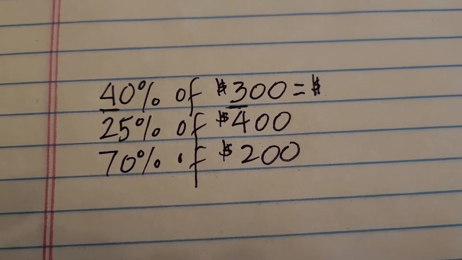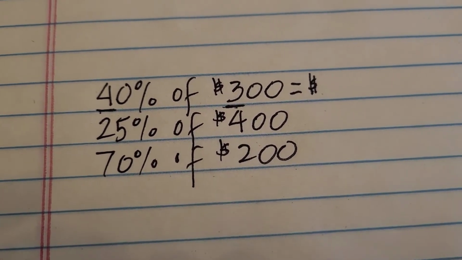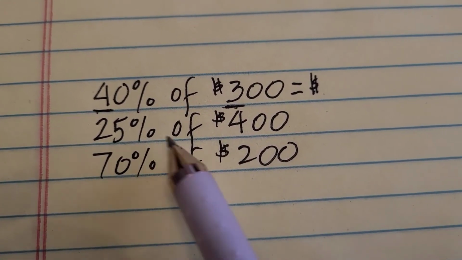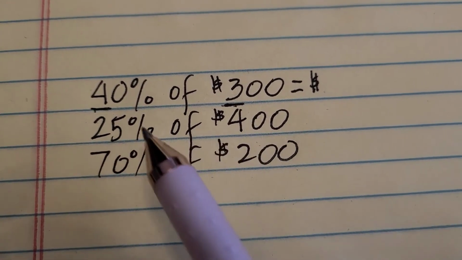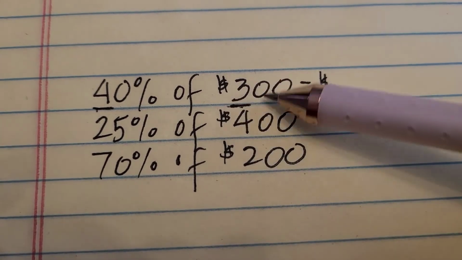In a previous video we learned the basics of percentages and conceptually what percent means. In these examples we're going to take a look at calculating a percentage of a number in a slightly different method. Here we have 40% of 300.